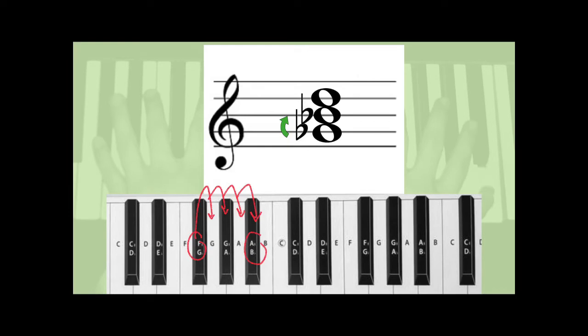Now the third on the top needs to be a minor third. That means we need to go up another 3 half steps. Let's count. 3 half steps up, some kind of D. This would be a D flat. This is how we would construct a G flat major triad.